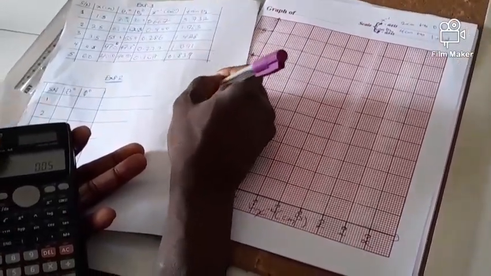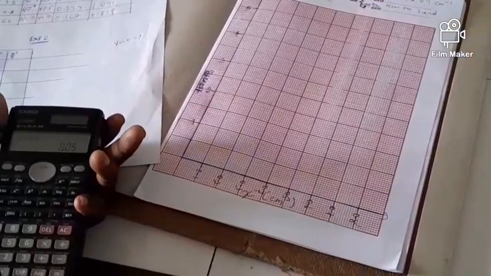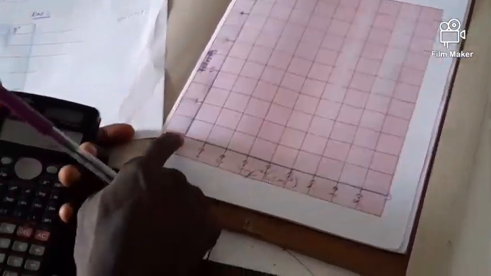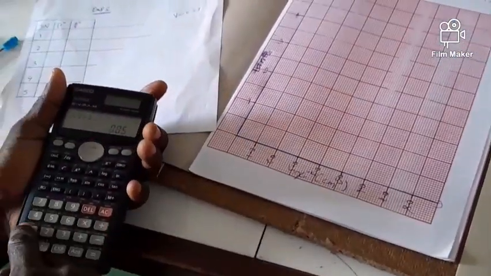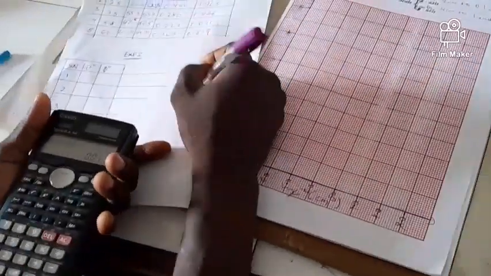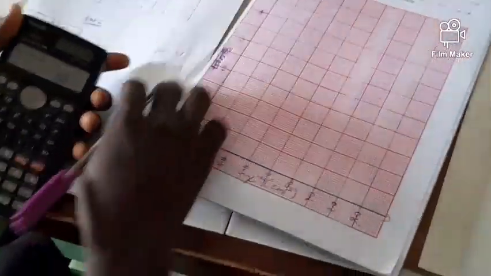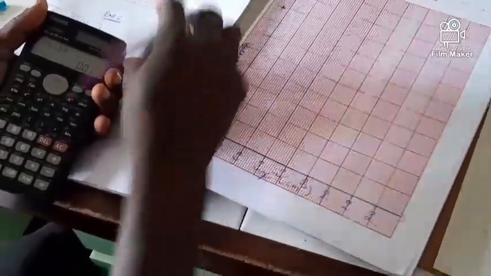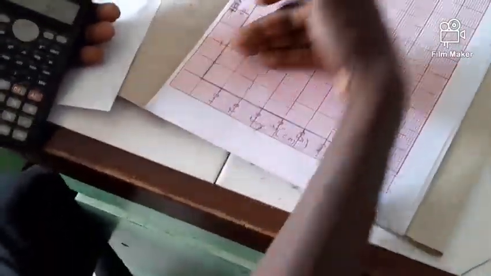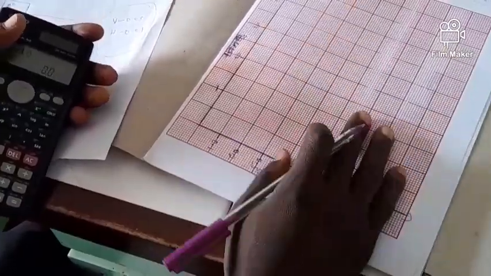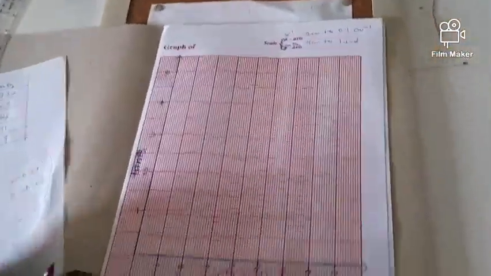Sometimes I would like to write it down. So let me write on the vertical as 0.05. Then on the horizontal axis, I have 0.1. Then I have 10 of it divided by 10. That gives me, on the horizontal, 0.01. Now, why am I doing this? All of this will make it easier for me to take my readings very easily.